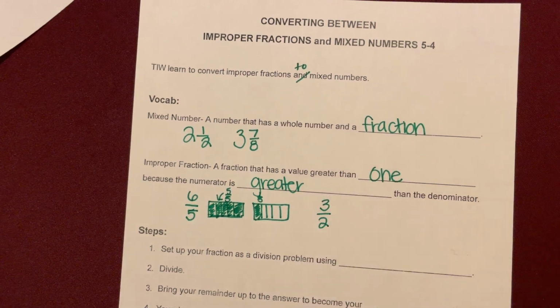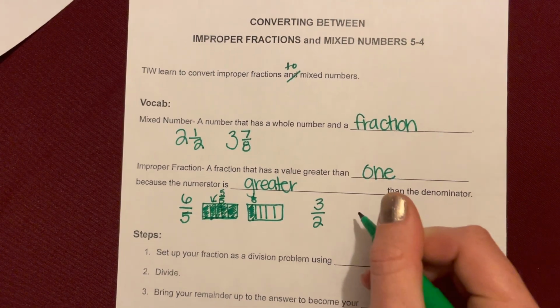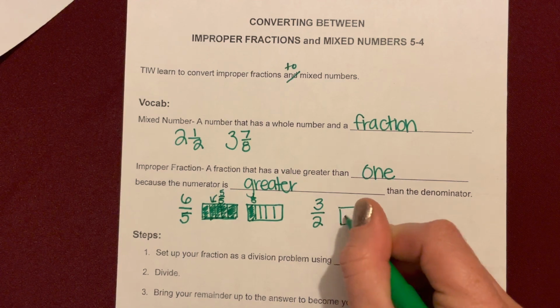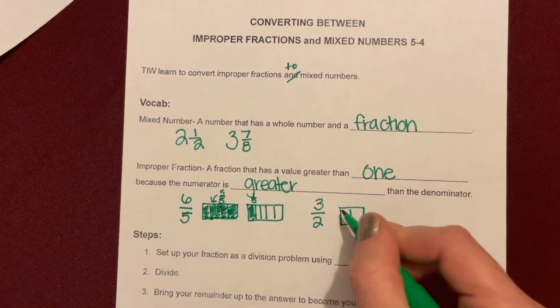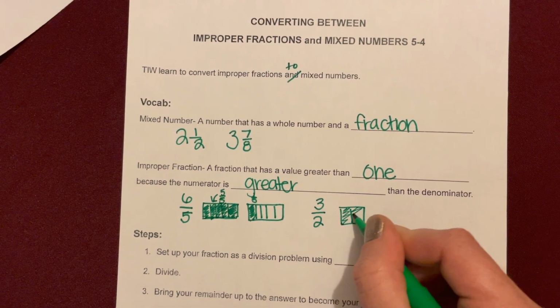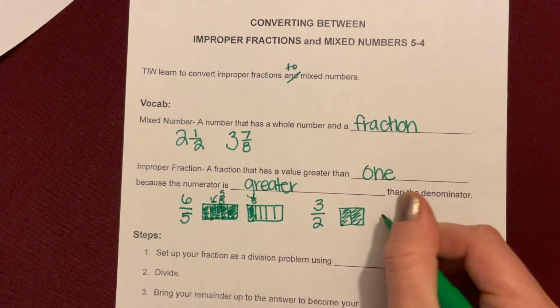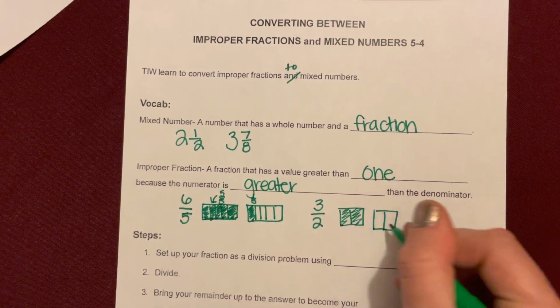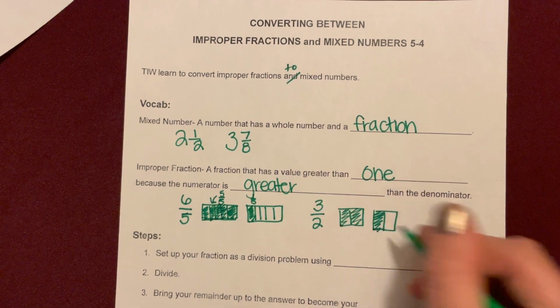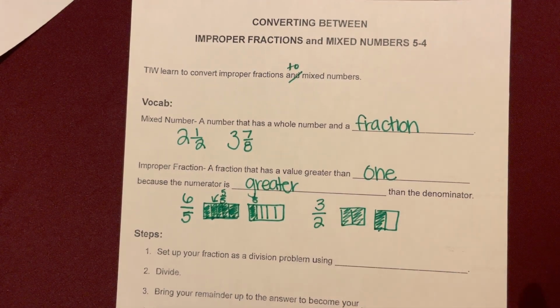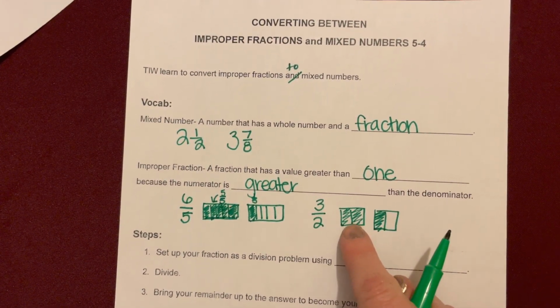Let's look at this one. If I have 3/2, here's 1/2, here's 2/2, but I have 3 of them, so I need to have another whole that's broken into halves. I have 3/2. So 3/2 is equivalent or the same as 1 and 1/2.